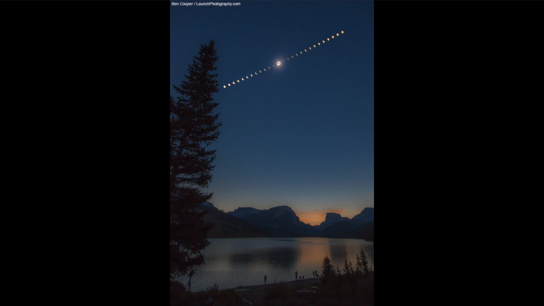Now, in order to see a total eclipse, you have to be right on what is called the path of totality. And that is that region where the moon shadow, the tip of that shadow, will touch Earth. And it is relatively narrow. It's miles wide, but it does not cover a very large area as compared to that for the partial eclipse.